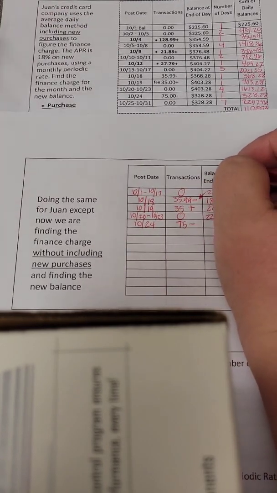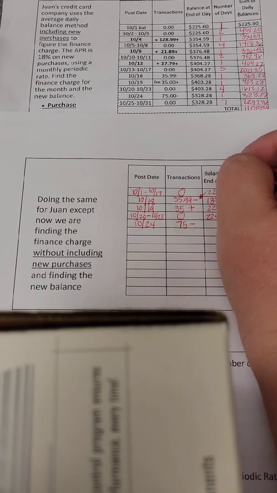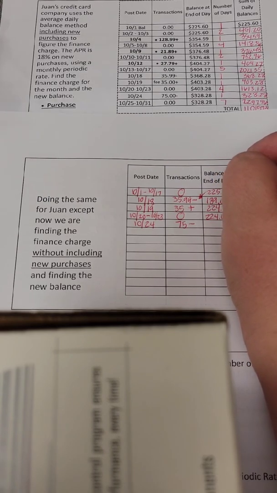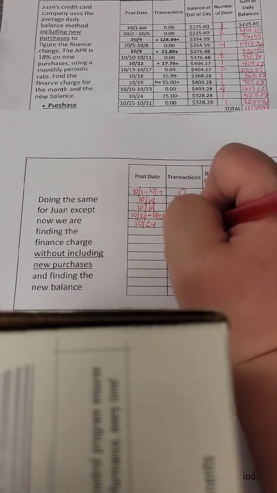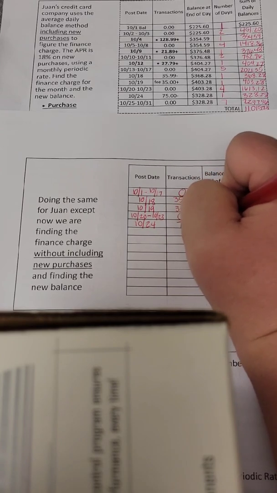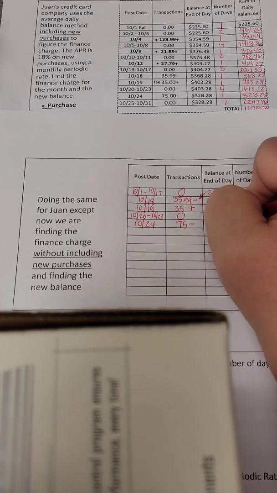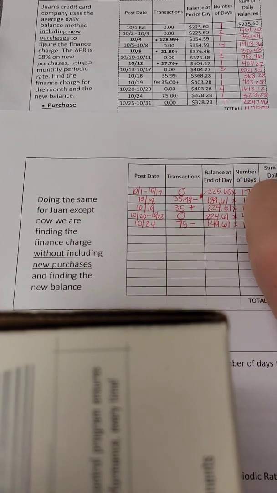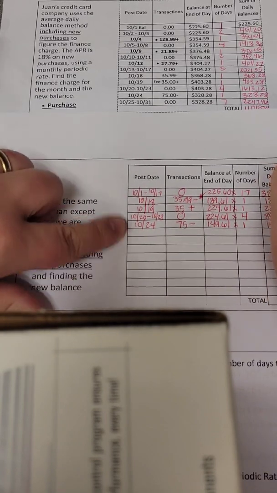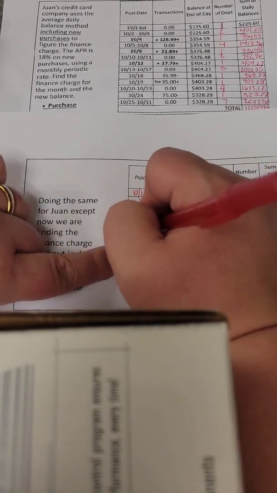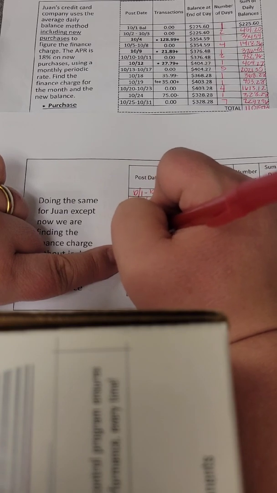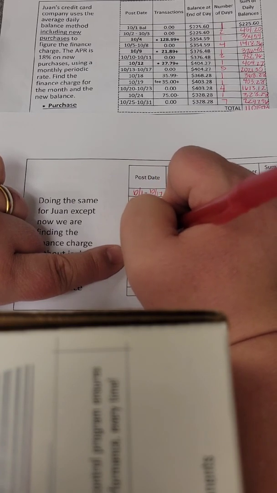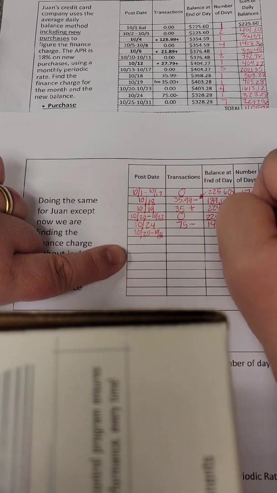Then on the 24th, we have our $75, what I assume is a payment. So we go ahead and do the 224.61 minus 75, and that's 149.61, and that's for 1 day. And then remember, you have to fill in the rest of the month because we have to get charged for the whole month. 31, so that was 7 days.